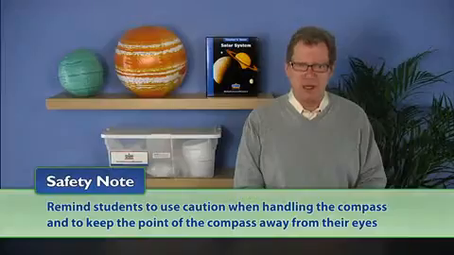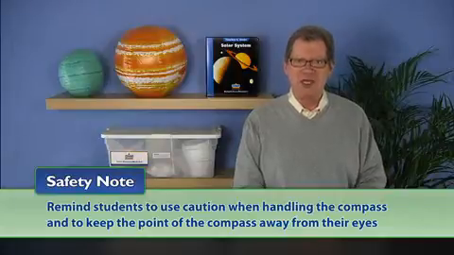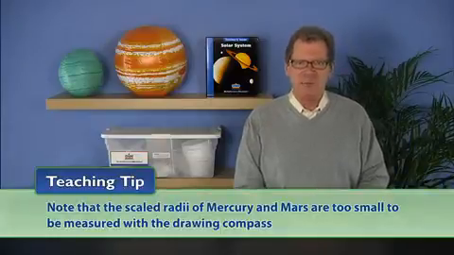Remind students to use caution when handling the compass, and make sure to tell them to keep the point of the compass away from their eyes. Note that the scaled radii of Mercury and Mars are too small to be measured with the drawing compass. Have students measure the scaled diameters of these 2 planets with their metric rulers, and hand draw the circles.